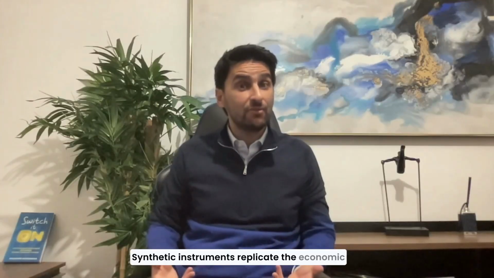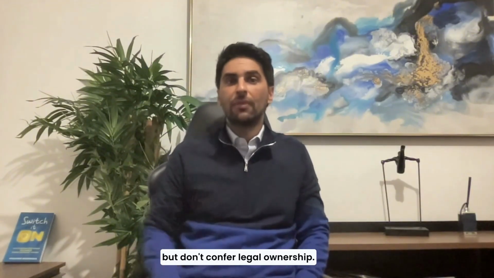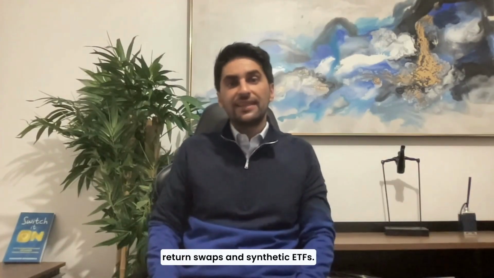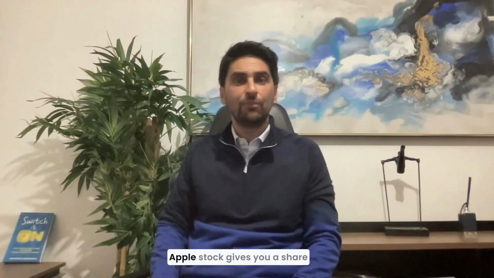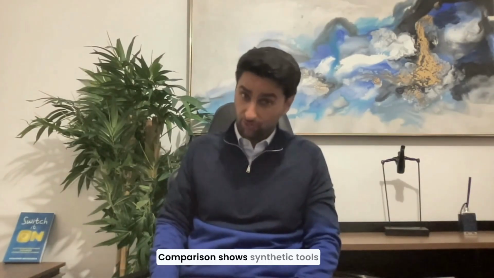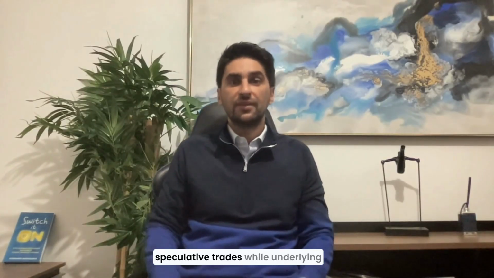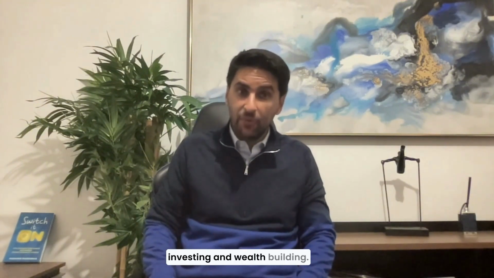Synthetic instruments replicate the economic performance of an asset but don't confer legal ownership. Examples include CFDs, total return swaps, and synthetic ETFs. Underlying assets involve direct ownership. For example, buying Apple stock gives you a share of the company and voting rights. Comparison shows synthetic tools are better for short-term speculative trades, while underlying assets are better for long-term investing and wealth building.